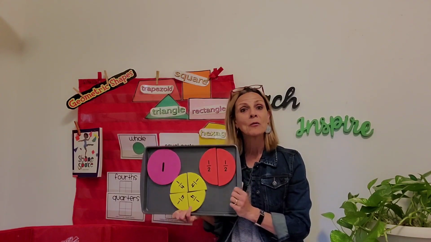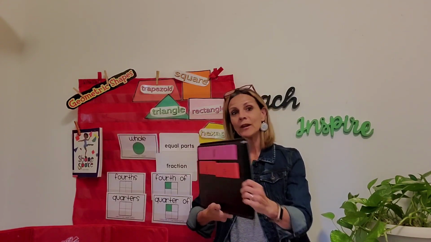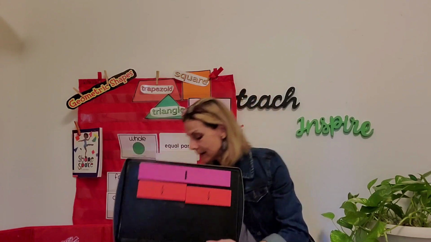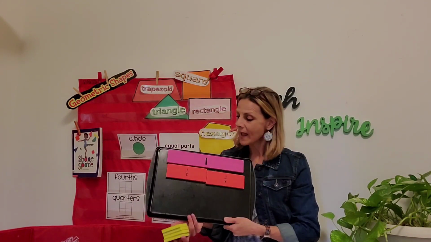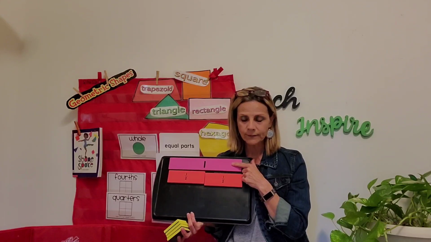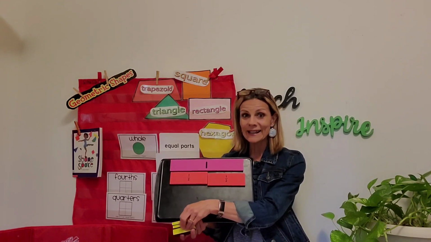And I can do that with my rectangle also. So let me grab my helper pieces down here. So there's our whole rectangle. And then we divided it in half.